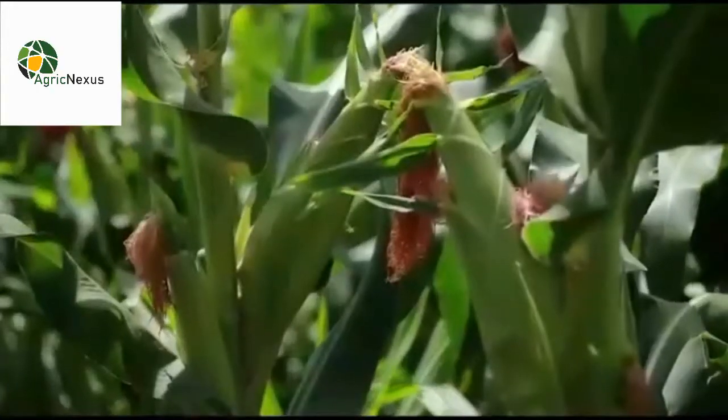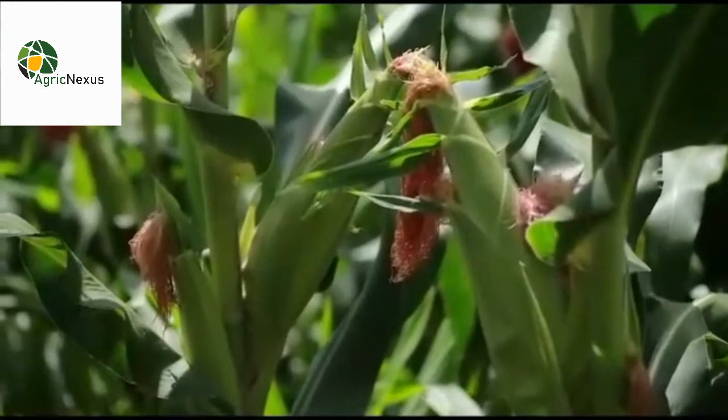Ultimately, yield will come from two important aspects. Yield per plant, which is catered for by the breeders, and also yield per unit area, which is the one that pays the bill for the farmer.